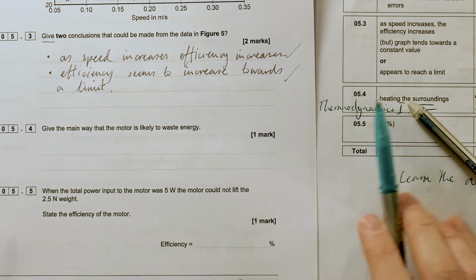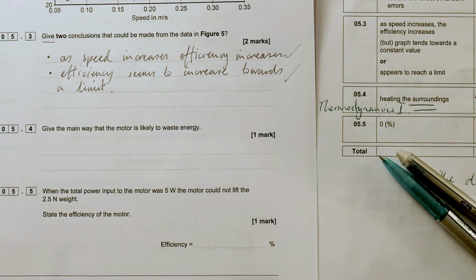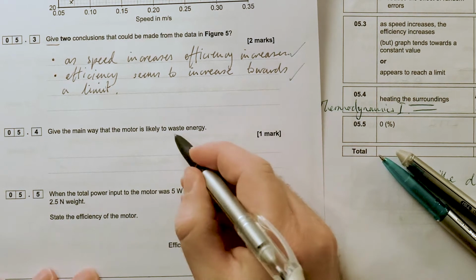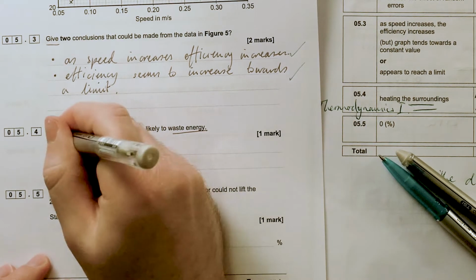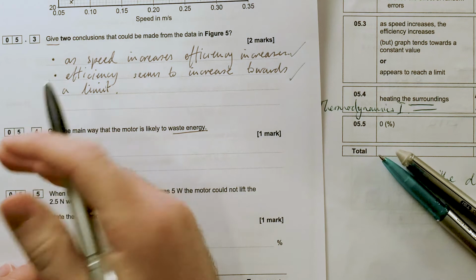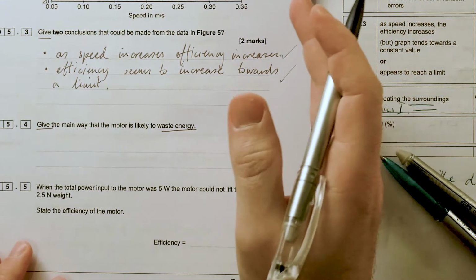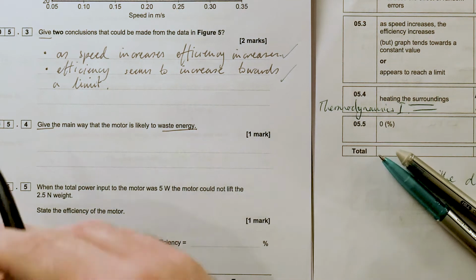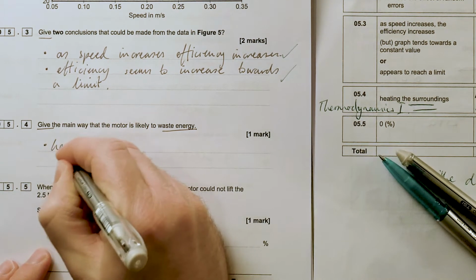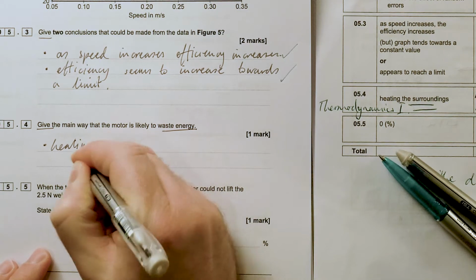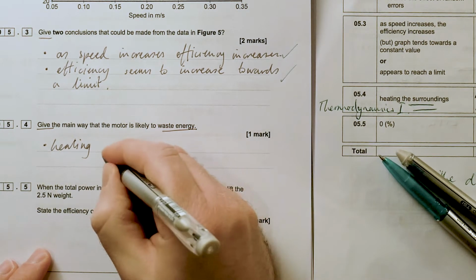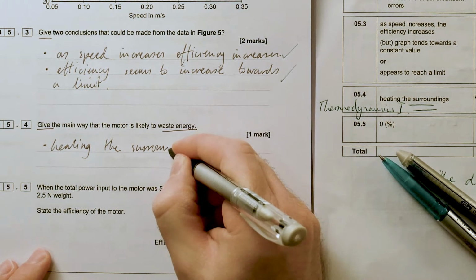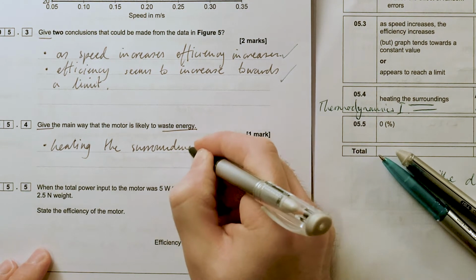Give the main way the motor is likely to waste energy. In the previous syllabi, saying heat and sound, whenever you saw waste energy, was going to be good enough. Now we're not looking for heat or sound, because we've changed the way we want you to think about energy. What's happening is energy is being transferred by heating the surroundings. It's no harder really.